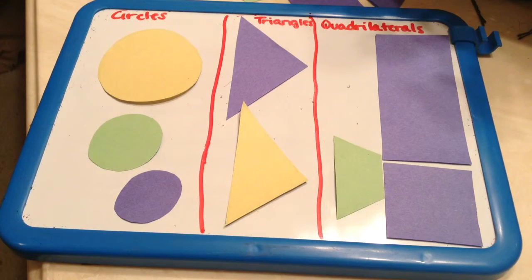These activities help the children become familiar with the shapes and the attributes. After mastering their current level, they can move to the next.